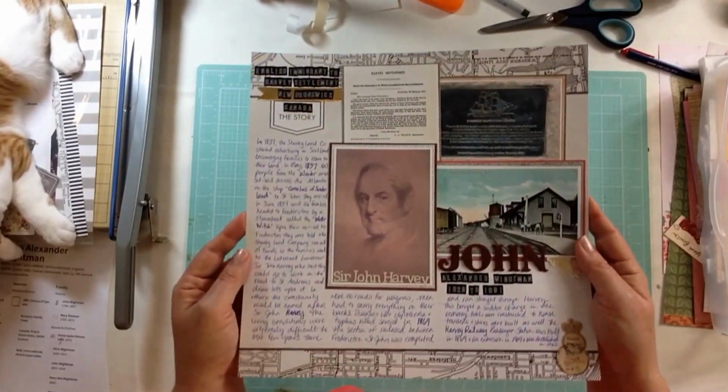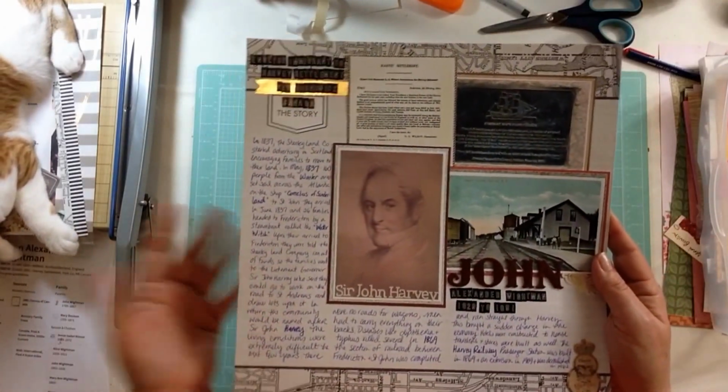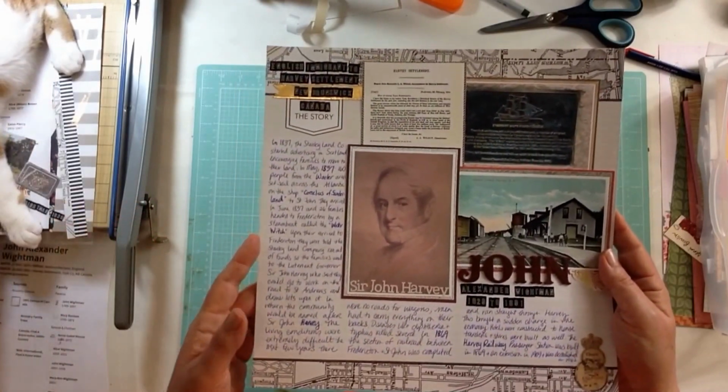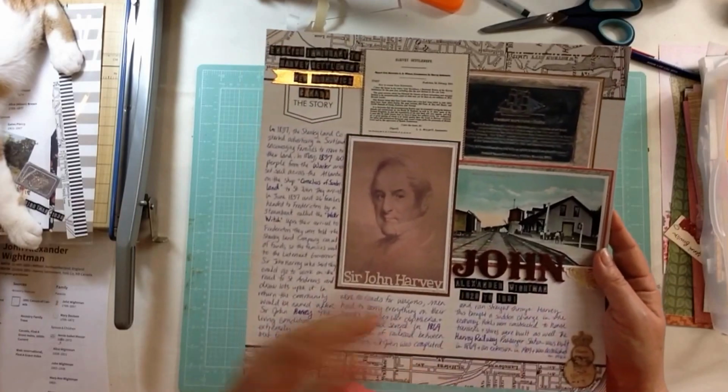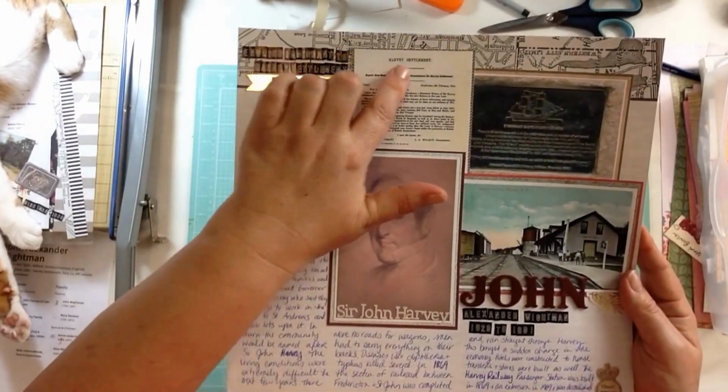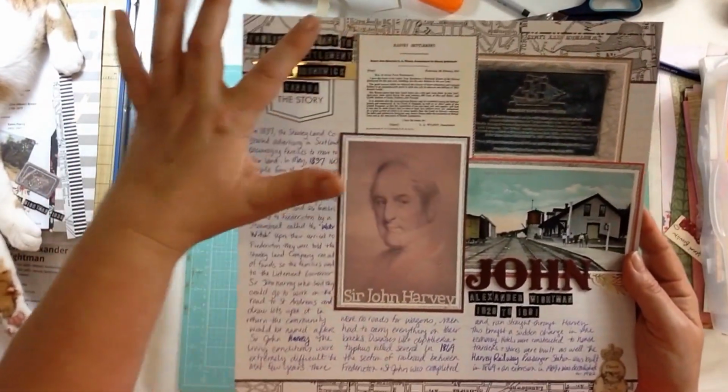I don't have any photos of him. I don't have any more information other than he was like 8 years old when this happened. But I don't know a whole lot about his life. So instead I still told the story about where he lived. So he lived in Harvey settlement.